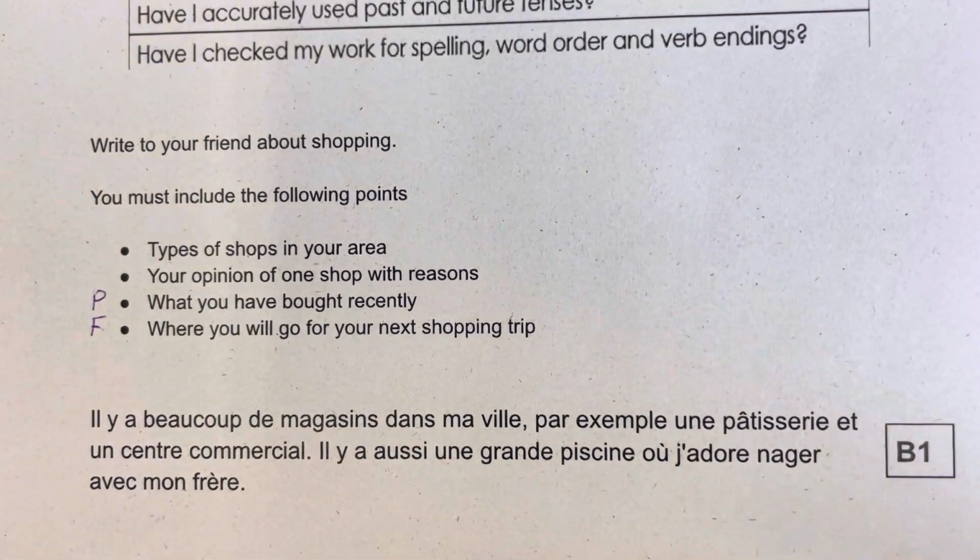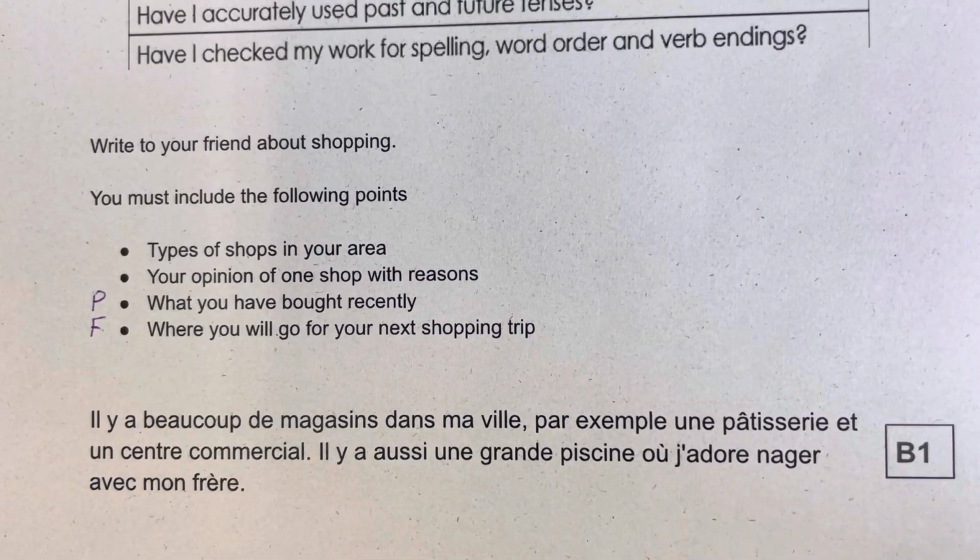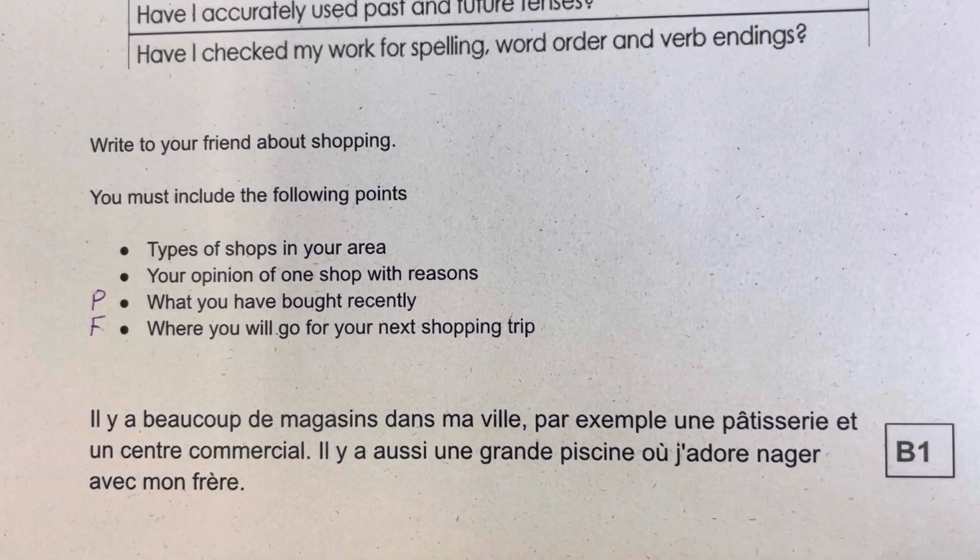You can pause the video here and try and translate this yourselves. You should be familiar with lots of this language now. It's all come from the Edexcel vocabulary list and the stuff we've been learning this half term.